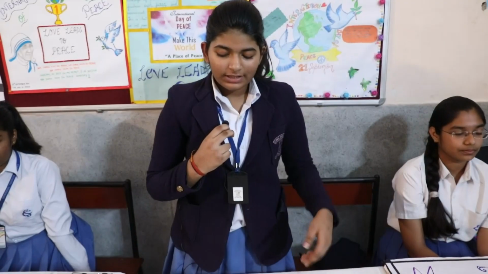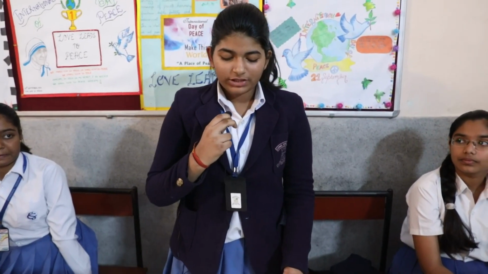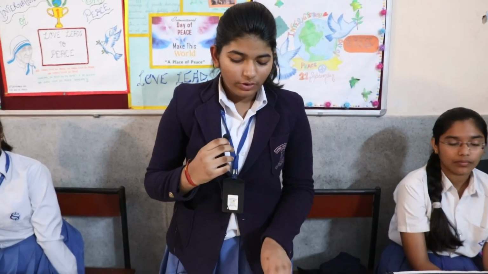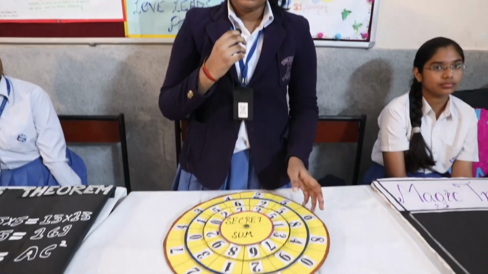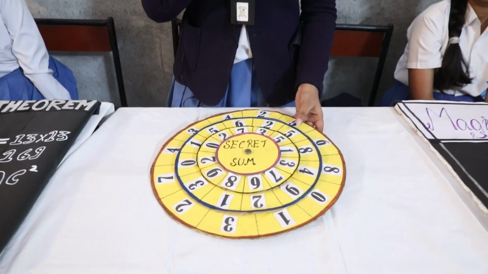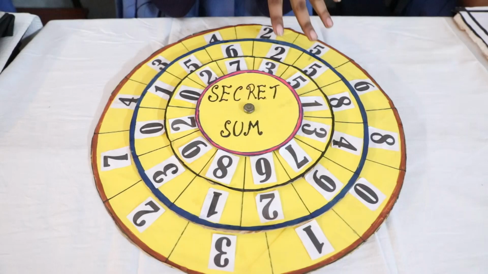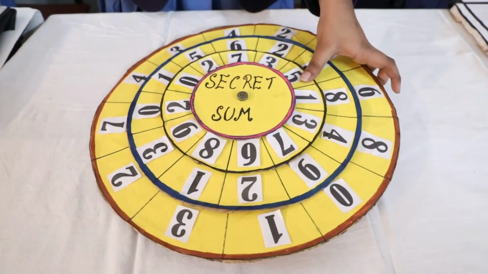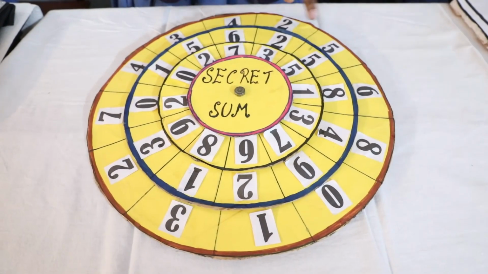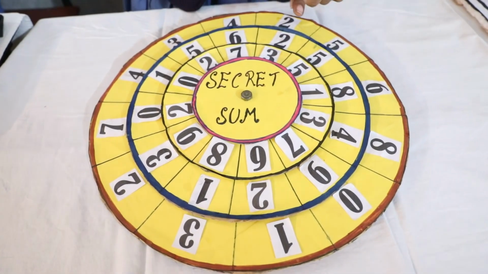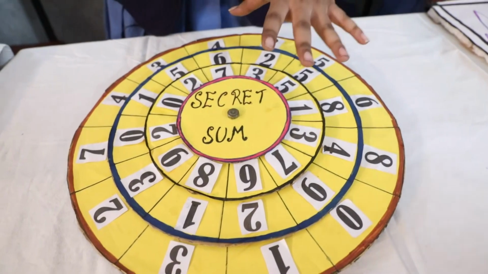Good morning, sir. This is the secret sum puzzle, which is very interesting. It contains 4 circles, among which these 3 circles can be rotated as per wish in such a manner that the sum of these 3 rows becomes equal. We have to rotate in such a manner that 5 plus 5 plus 5 should be equal to 8 plus 1 plus 6, which is not equal. You have to arrange it that way.